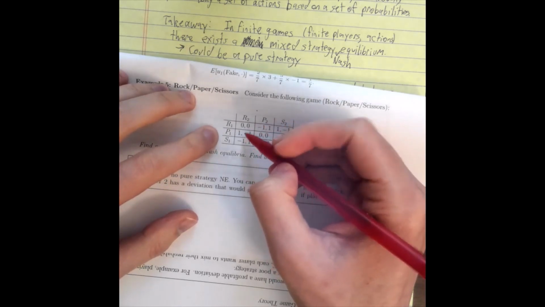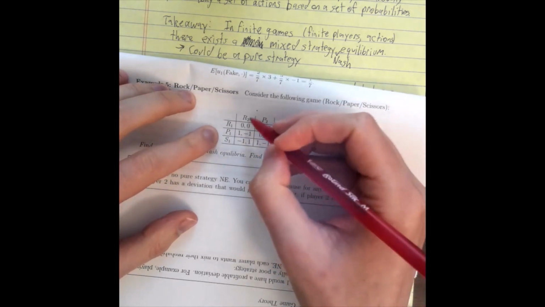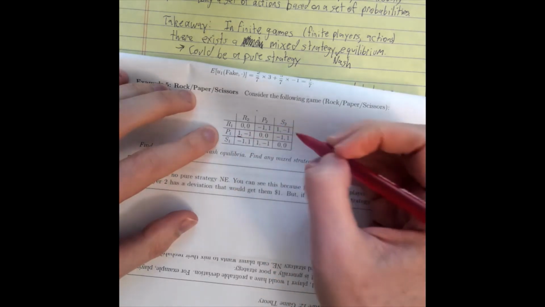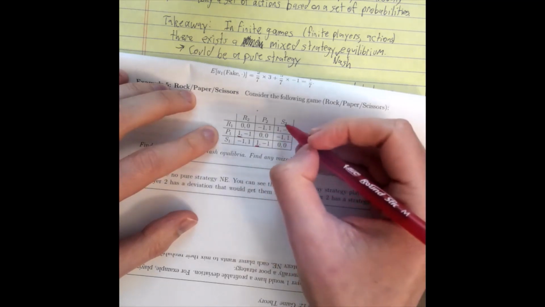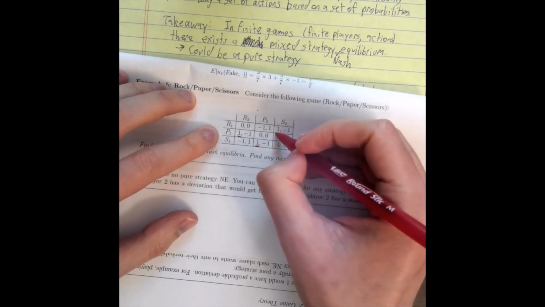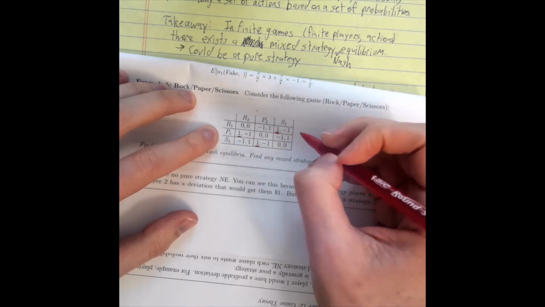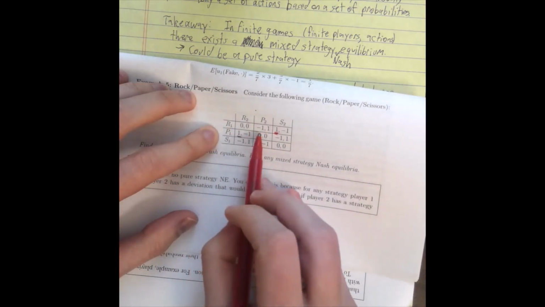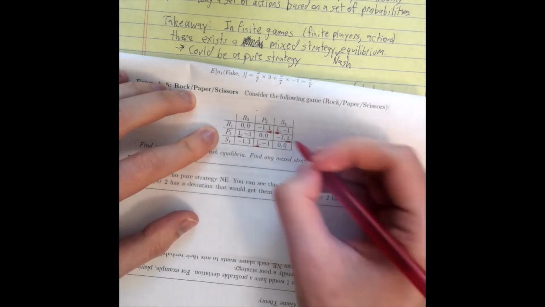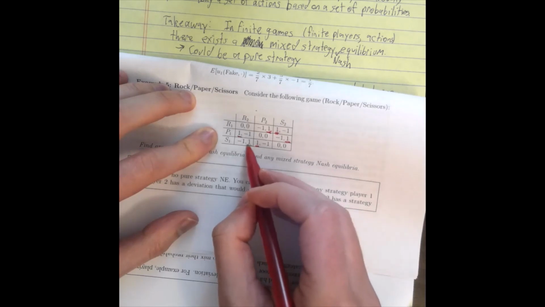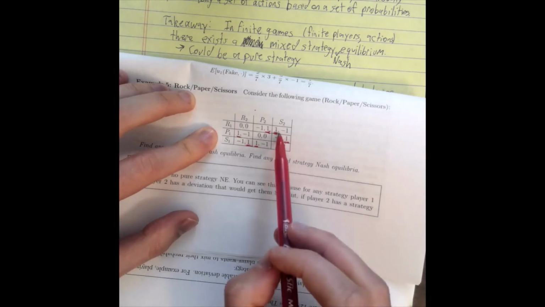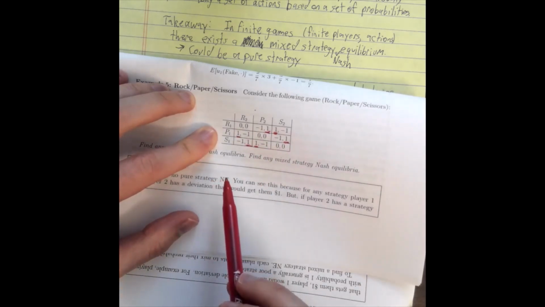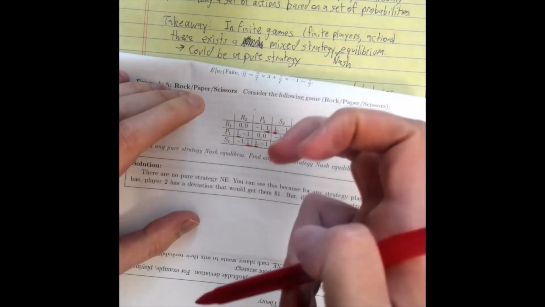All right, so if I think player two is going to play rock, as player one I should play paper, right? If I think that player two is going to play paper, if I'm player one I should play scissors. If I think that player two is going to play scissors, player one should play rock, right? And for player two, if I think that player one is going to play rock, I should play paper. If I think that player one is going to play paper, I should play scissors. And if I think that player one is going to play scissors, I should play rock. Okay, so we see very quickly there's no Nash equilibria because there's no situation where anyone is playing a best response to the other's best response. At least in pure strategies, there's no Nash equilibria.